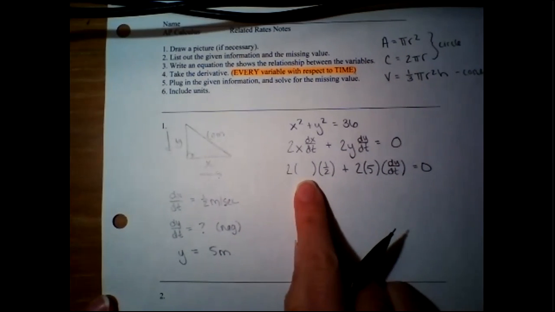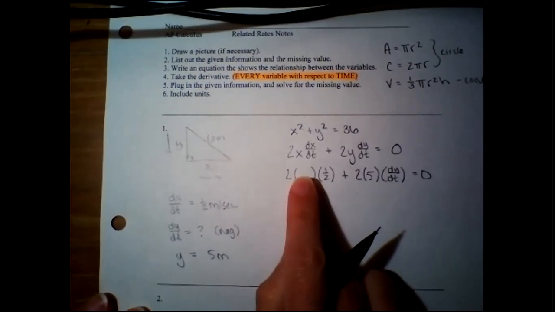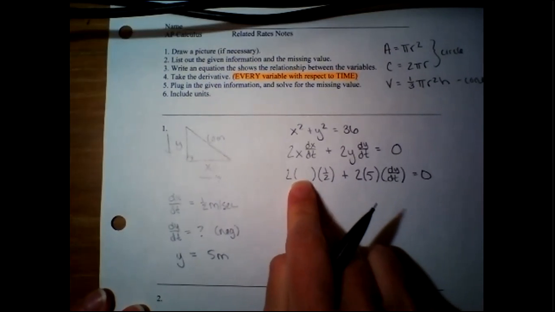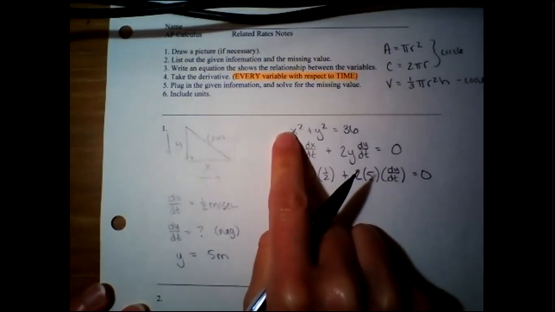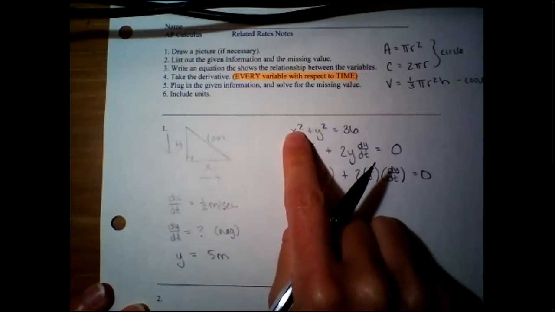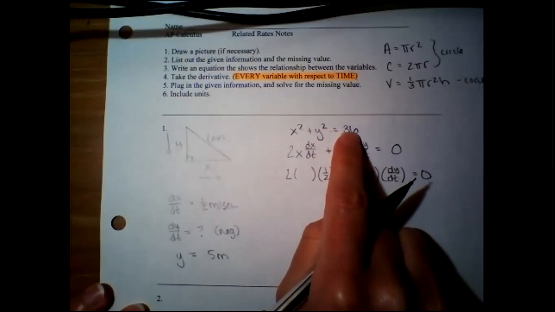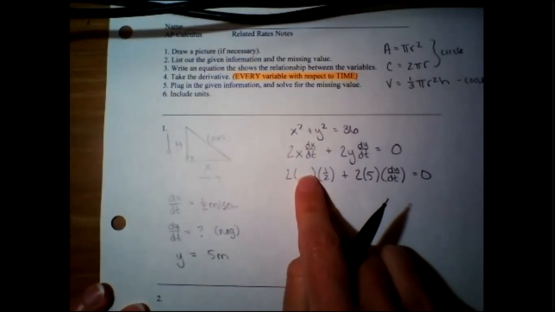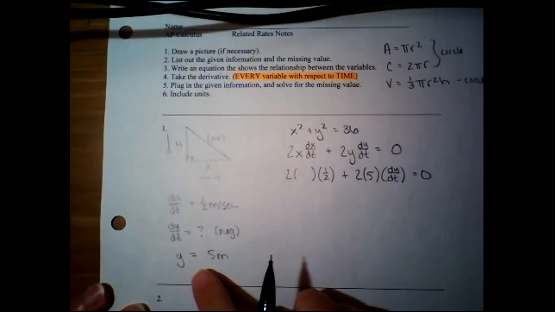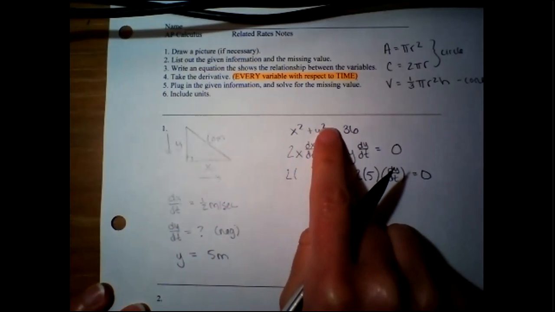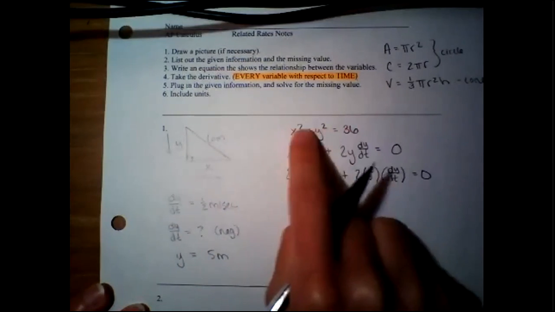Now this happens a lot. You'll be missing something. When that happens, listen carefully. You want to go back to the original relationship and plug in what you've got and solve for what you're missing. So we're going to plug in, what was it? y was 5. So we're going to plug in 5 for y in the original equation and see what we get for x.